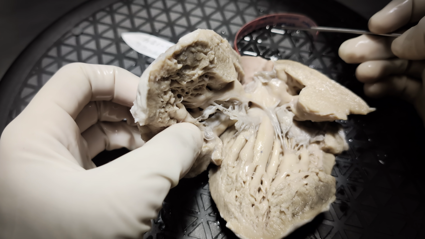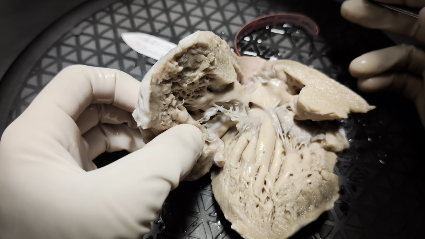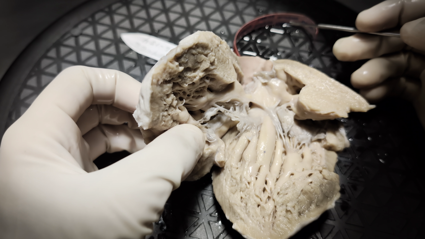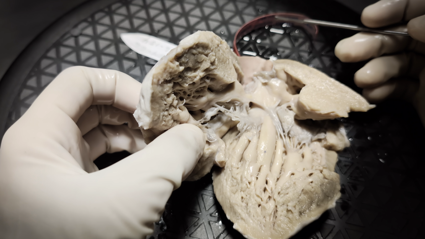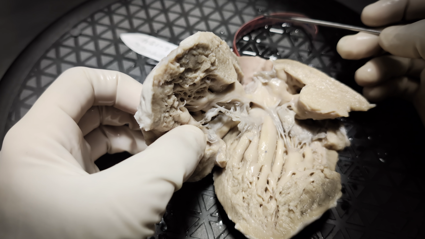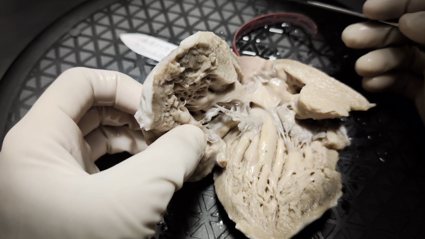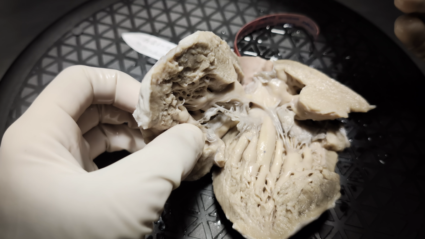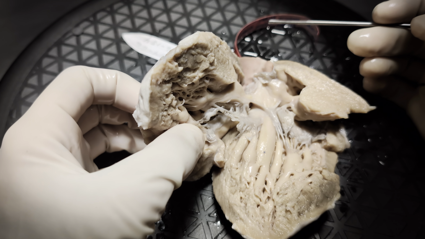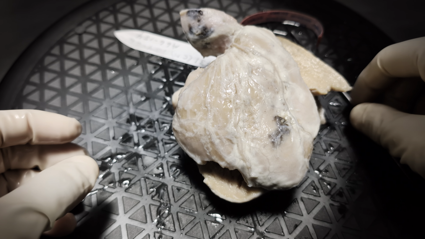So in this heart, we have normally related or usual arrangement of the atriums. We've got a double inlet left ventricle. We've got discordant ventriculo-arterial connections, and then non-spiraling great arteries. So a heart with double inlet left ventricle.